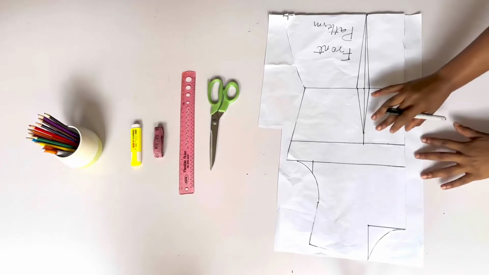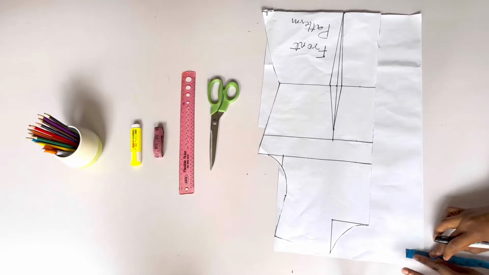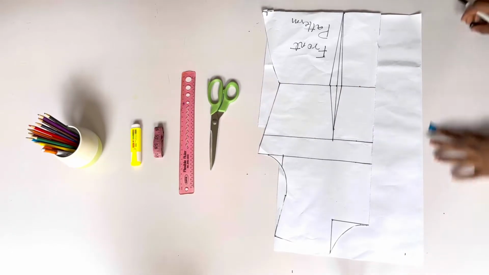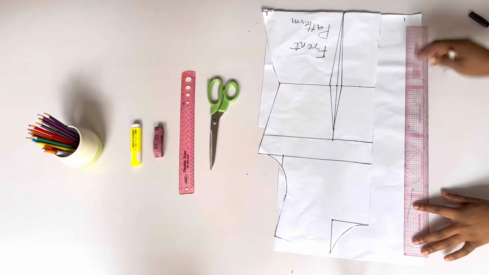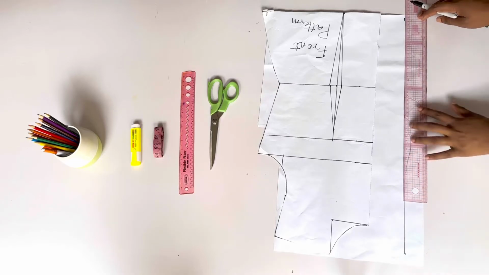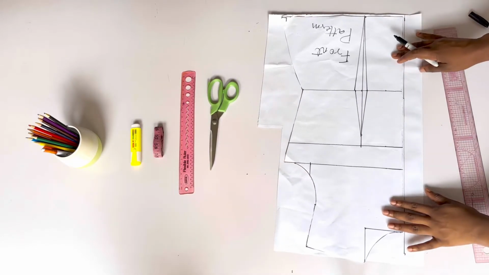The back pattern has 4 differences from the front pattern. First is the zipper allowance. So I'm going in by 1½ inch first, and I'm going to create a straight line at this point. Every other measurement starts after the zip allowance.